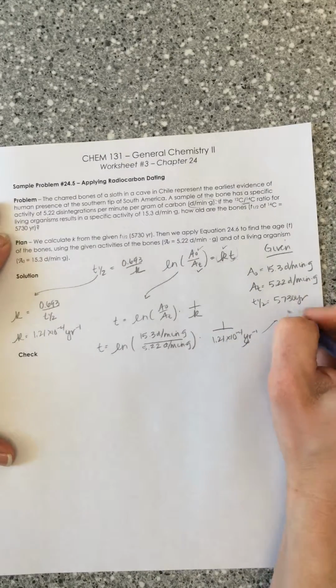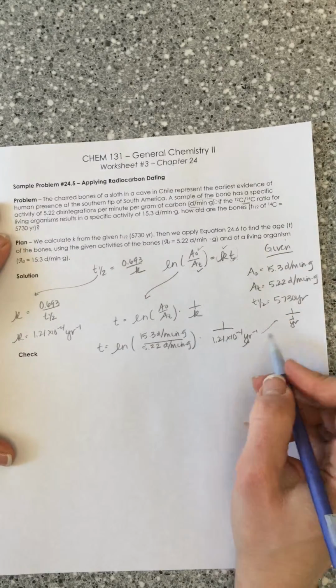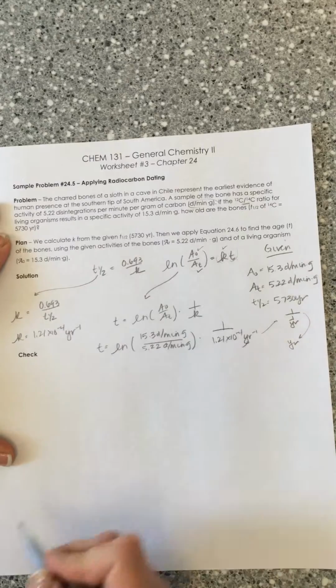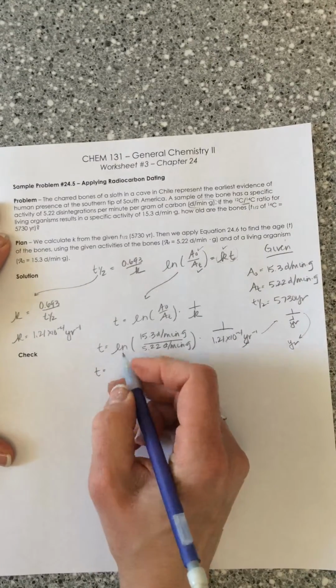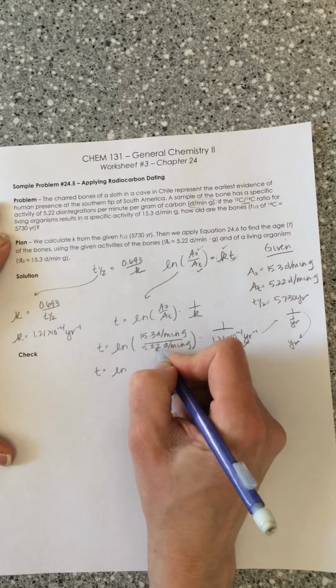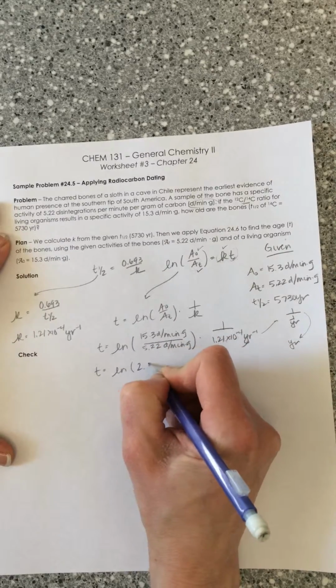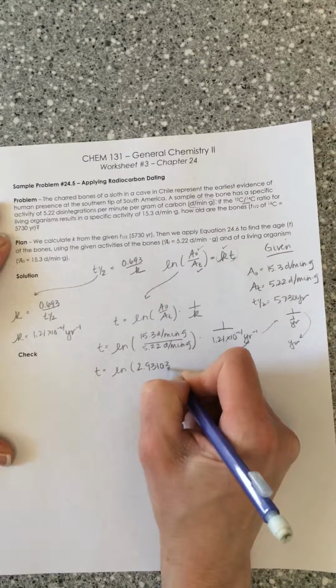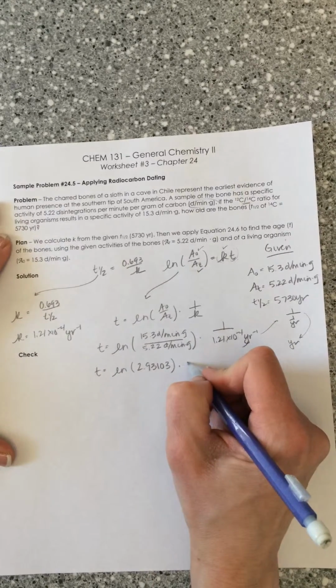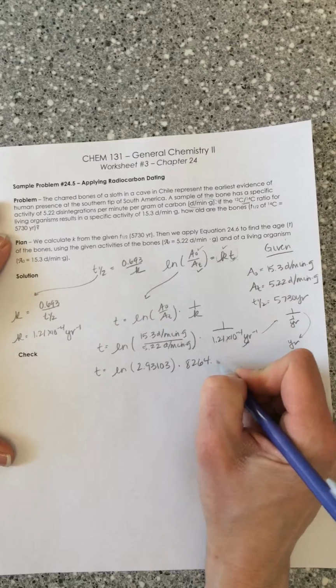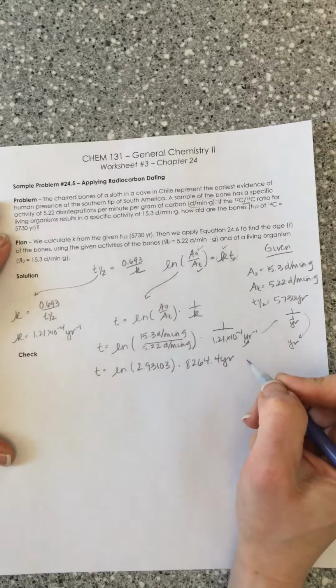And just as a little side note, if we have 1 over year as our units, that comes out as years. So t equals the natural log. If I take the ratio of this, it's 2.93103. 1 over this very small number is 8,264.4 years.